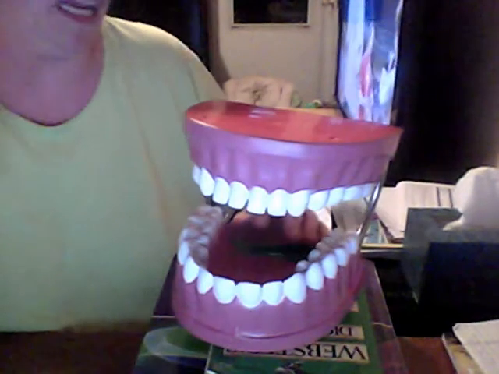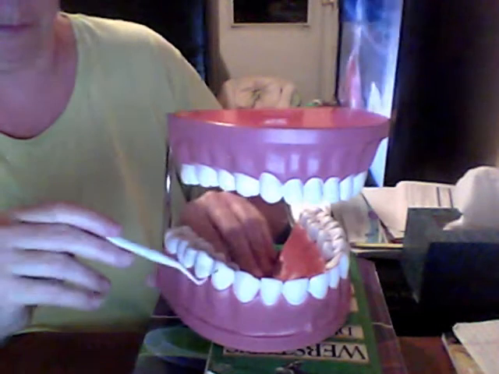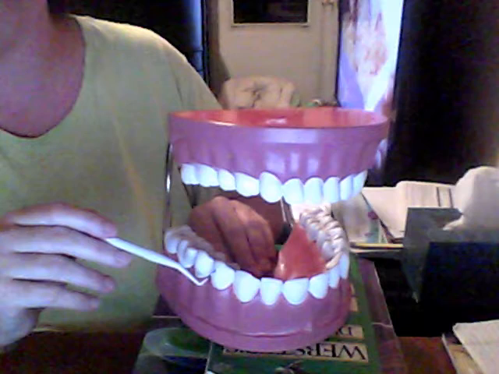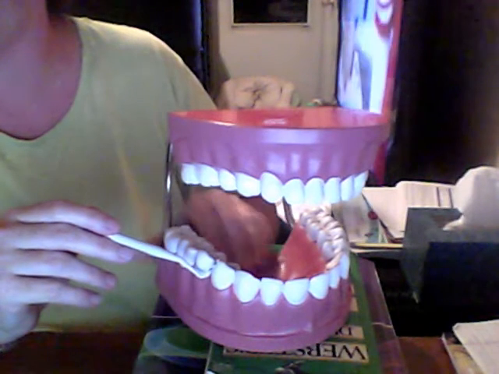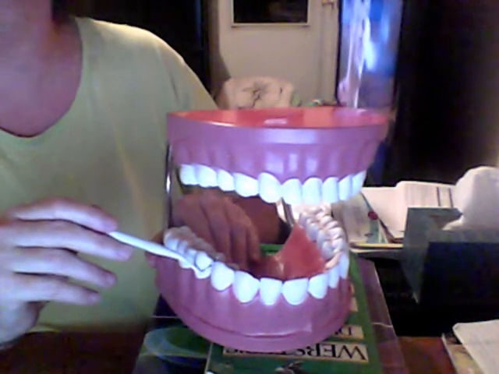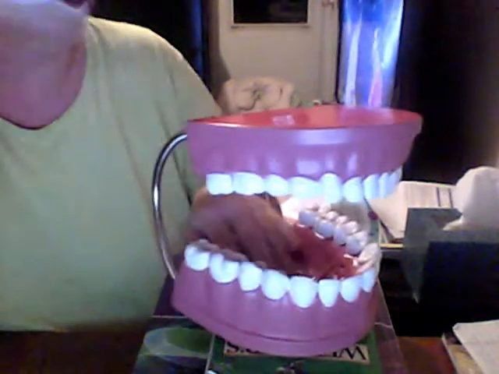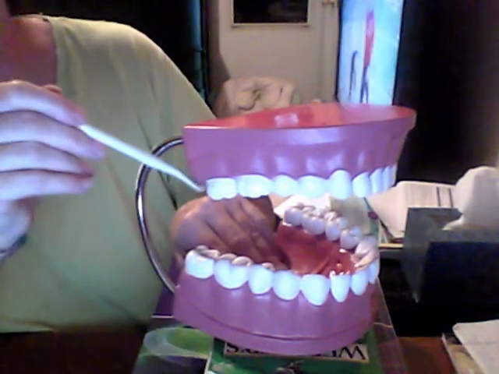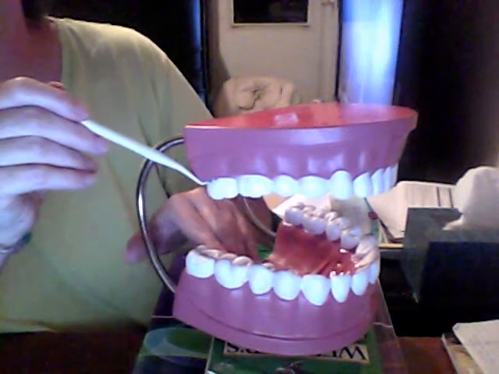Number 13 is tooth 28, which is your mandibular right first premolar in quadrant 4. Number 14 is tooth 2, which is your maxillary right second molar in quadrant 1.